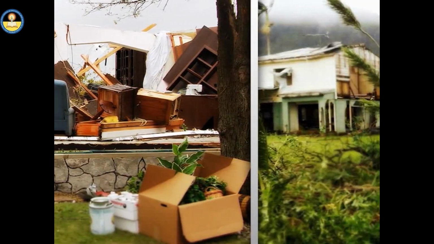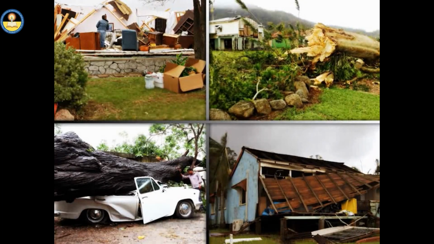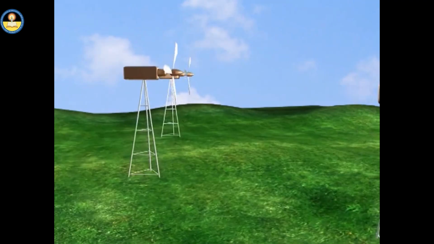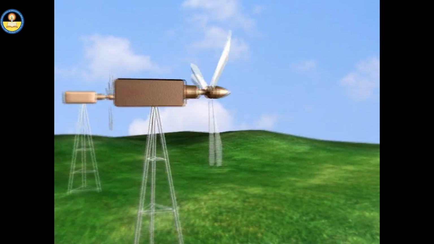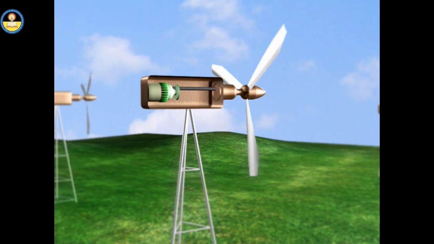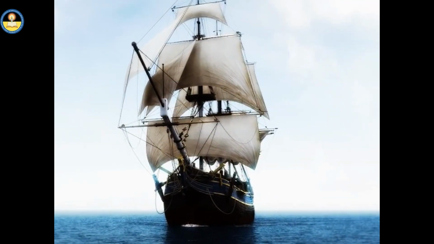Everyone is well aware of a cyclone. It can destroy houses and roads. This shows that air in motion has a great capacity to do work. Moving air, that is, the wind, is used to turn the wheels of windmills, which in turn are used to generate electricity. Wind is also used to move sailboats.